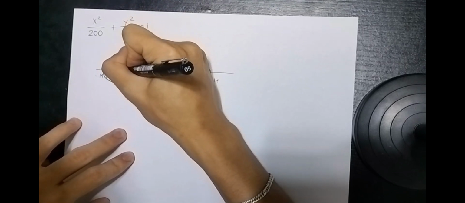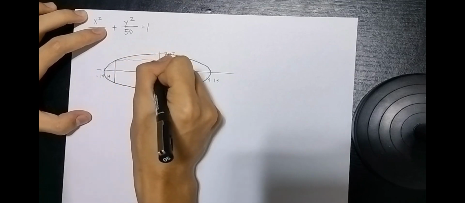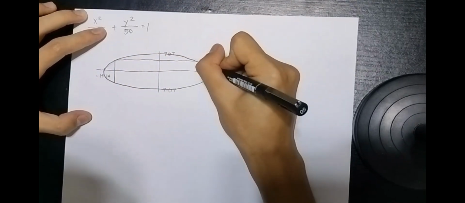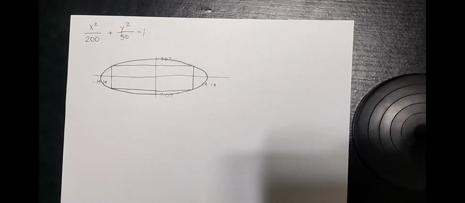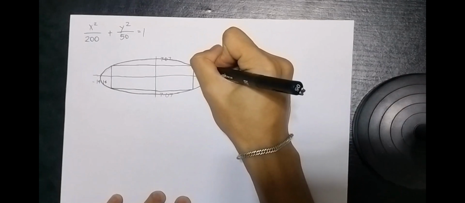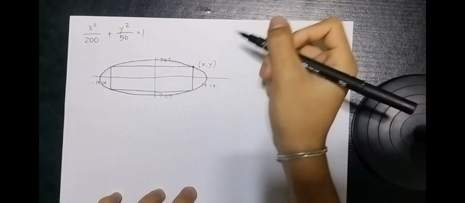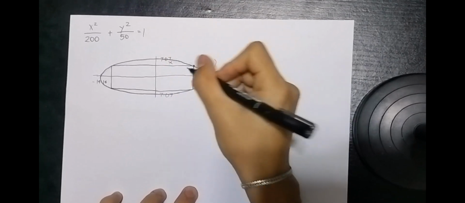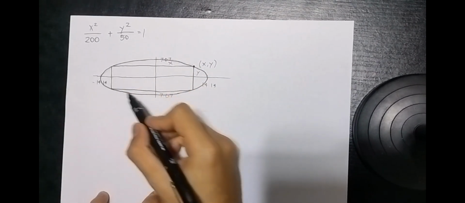And I'm gonna make a rectangle as large as I can. The question is looking for the maximum area. Looking at the graph, assume that this point is sitting on coordinate x and y. This means that this is the unit x and this is the unit y.